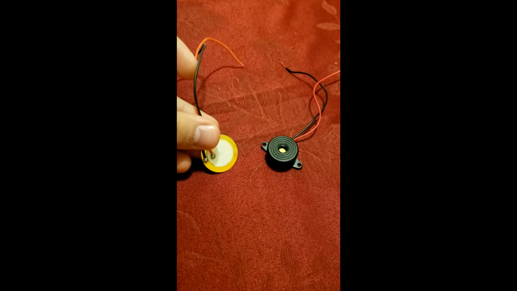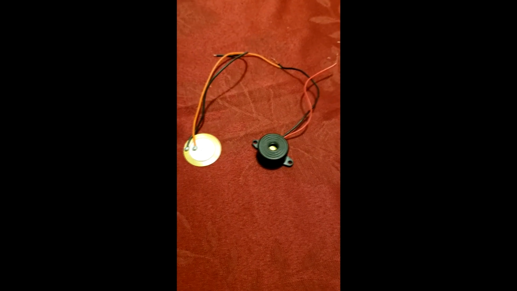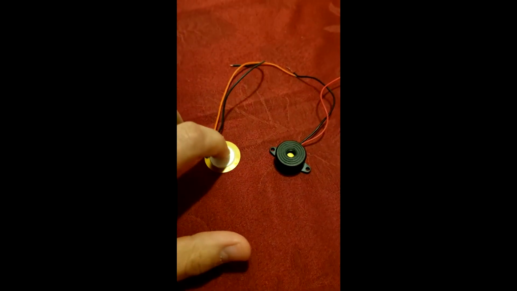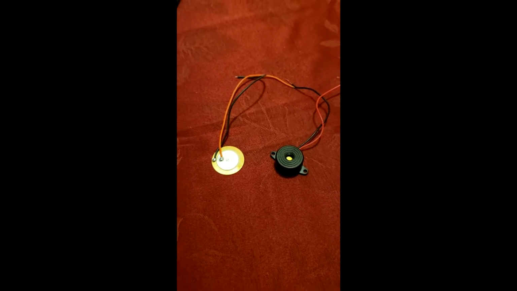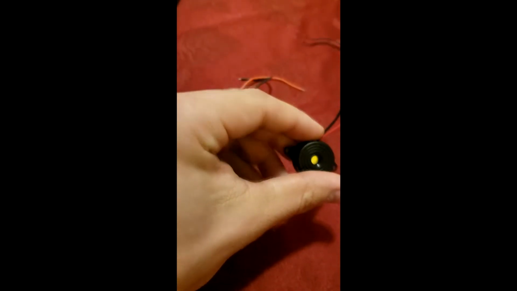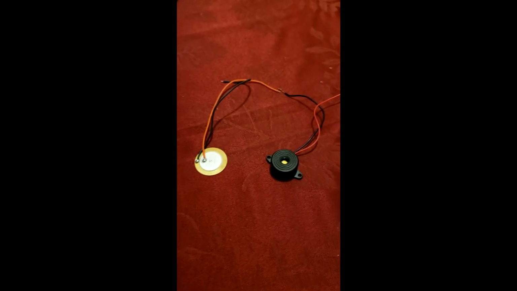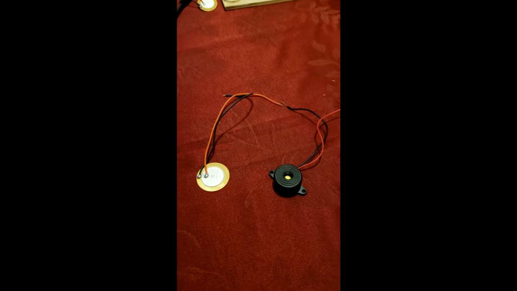This is a piezoelectric disc sensor, which showcases the piezoelectric effect. So when you tap on this, it creates a voltage. And then here is a piezoelectric speaker, which showcases the inverse piezoelectric effect. So it receives a voltage and then vibrates and emits a sound.